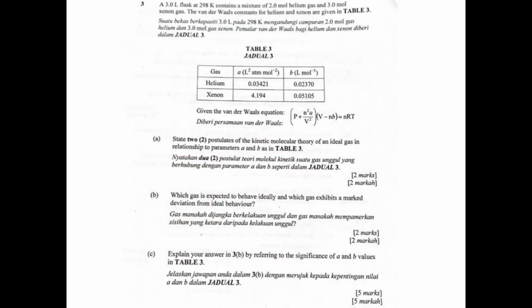Okay, yang ni soalan past year. So macam kita mention tadi, tak ada calculation. Okay, tapi dia bagi dalam table. So ada two gas, helium dan xenon. So kita tahu kalau gas tu kecil, deviationnya kecil daripada ideal gas. So deviationnya ni 0.03, a, b pun kecil. So kalau xenon, okay, xenon ni besar 4.1. Okay, dalam soalan ni dia tak akan tanya calculation, tapi dia akan minta kamu explain. So given van der Waals equation.